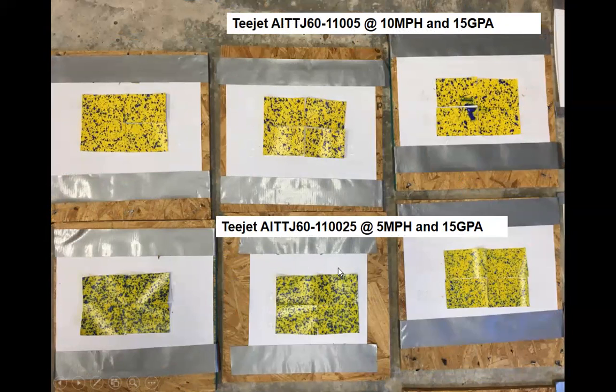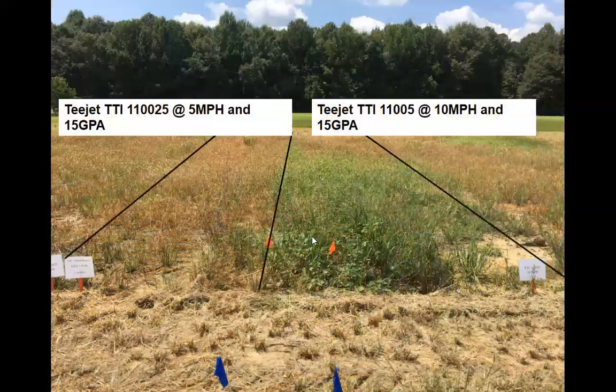So how does that translate to weed control? That's the comparison I showed you just two slides ago. The TTI, a bigger tip driven at a faster speed, doesn't control the grasses very well, versus a smaller tip sprayed at a lower speed with the same output, which controlled the grasses better. That was Liberty, a contact herbicide. So you could get some good benefit by driving slow and increasing the output of your sprayer to get better weed control.